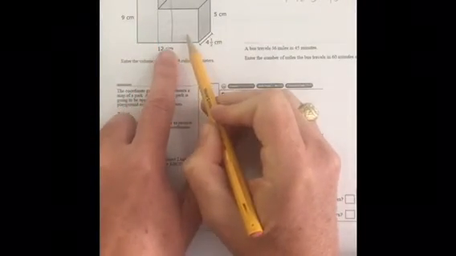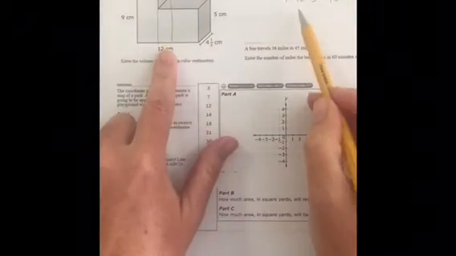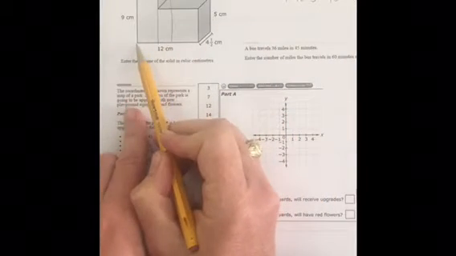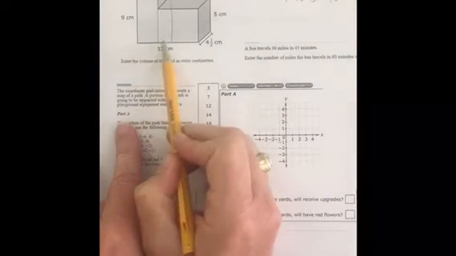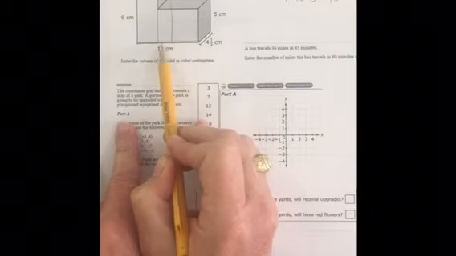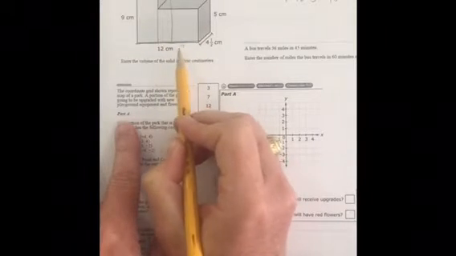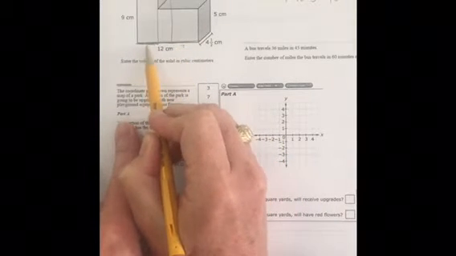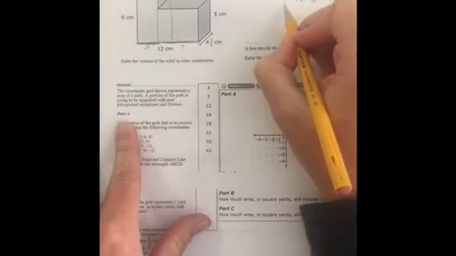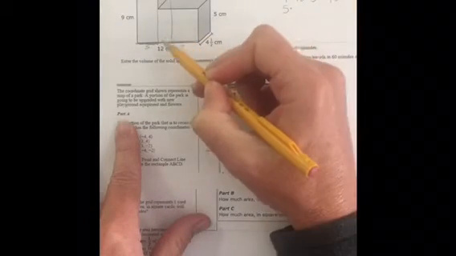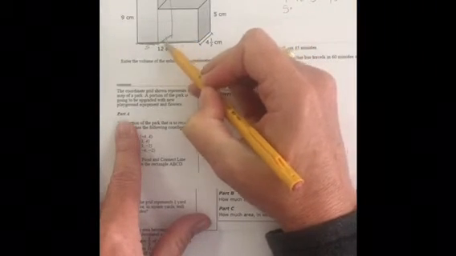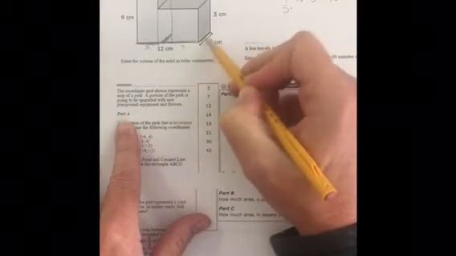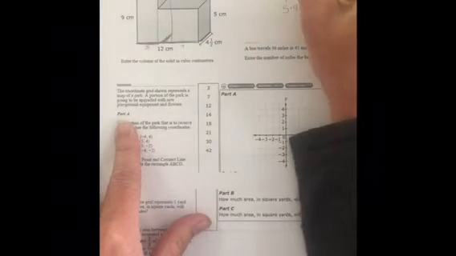Now we have to find the large one. So for the large one, my length is here. This whole thing is 12. This portion of it is 7. So that must mean that this portion of it is 5. My length is 5. My width going backwards is the same as this width, which is 4.5. And my height is 9.